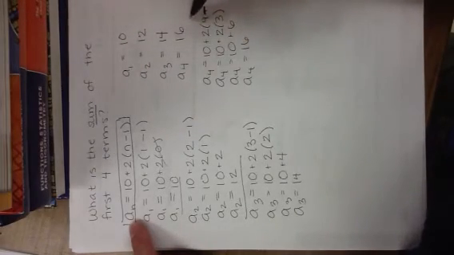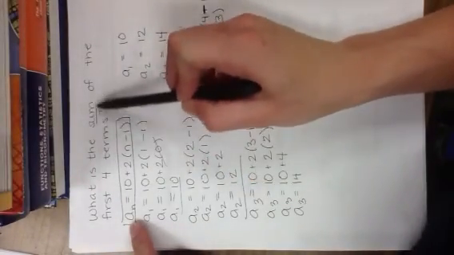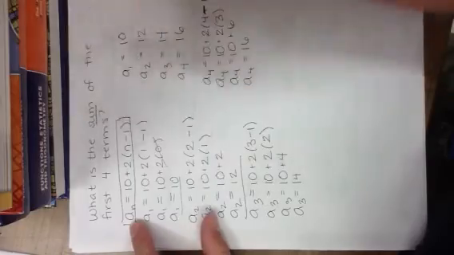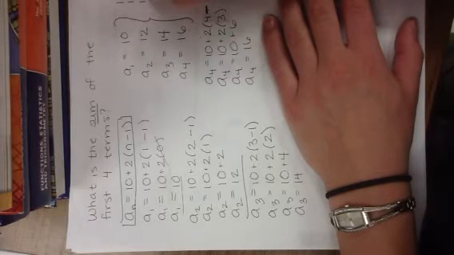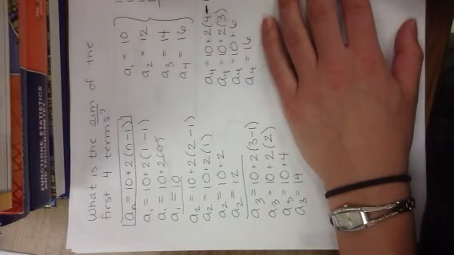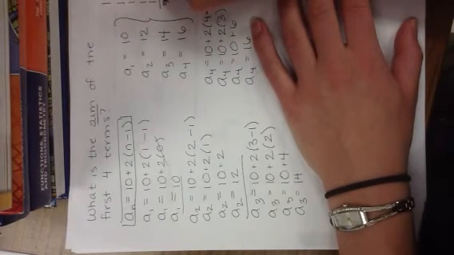Now, I found the first four terms, but the question wasn't asking for the first four terms. It was asking for the sum of the first four terms. So now, I have to add my first four terms together. When I do that, I get 6, 10, 12. 1, 2, 3, 4, 5.